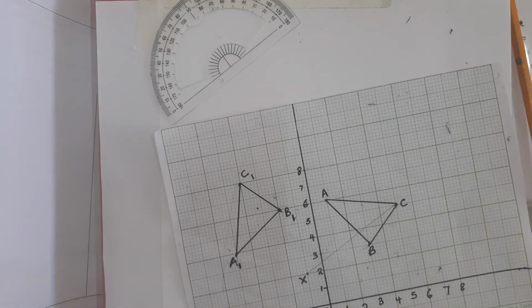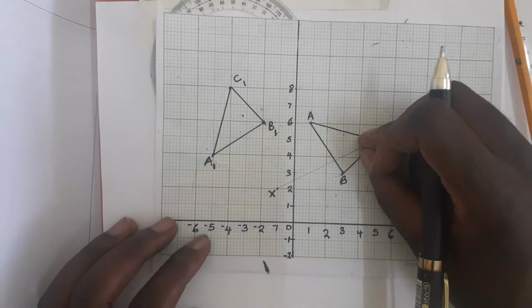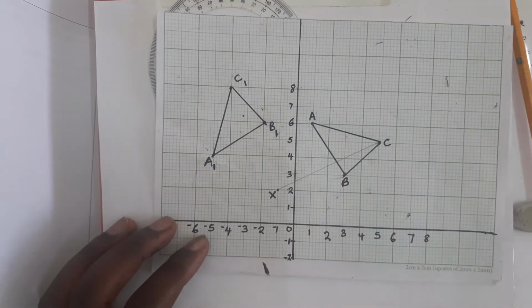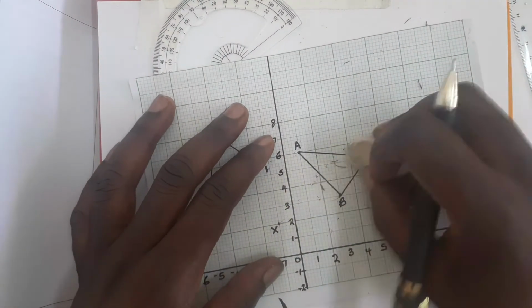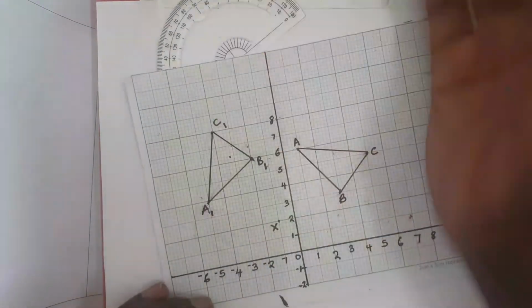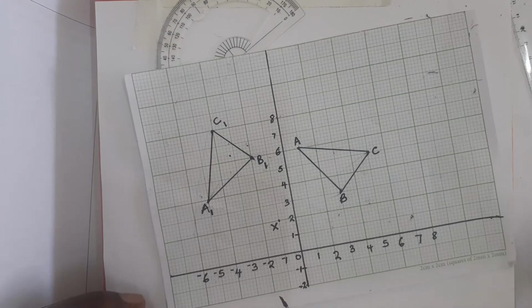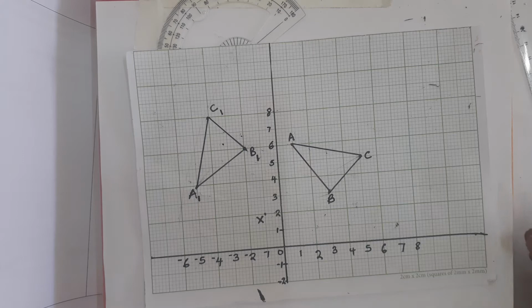This is how you find the image when you have been given the object, the center of rotation, and the angle through which it is rotating. We don't need to have these lines, they were just helping us. I hope this is clear.